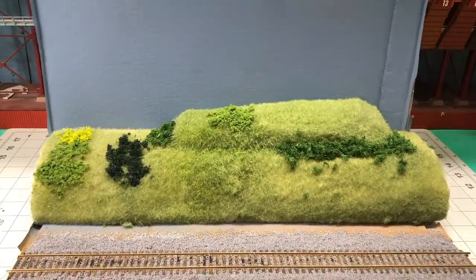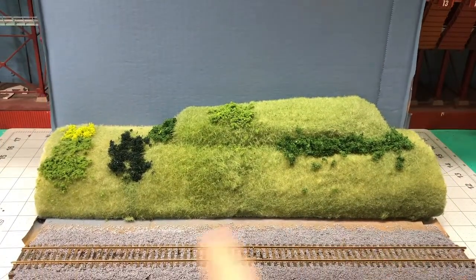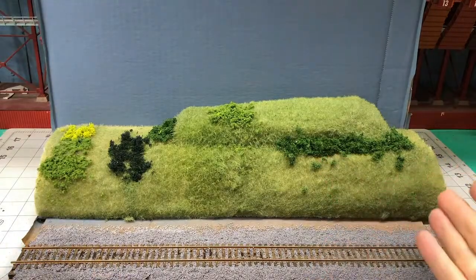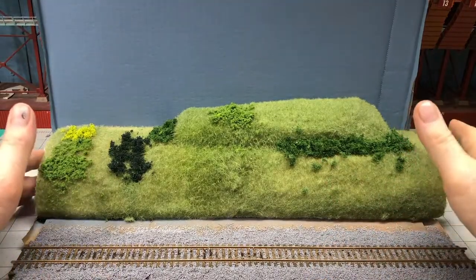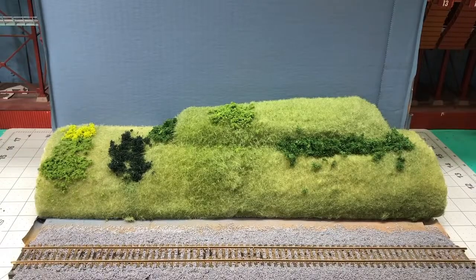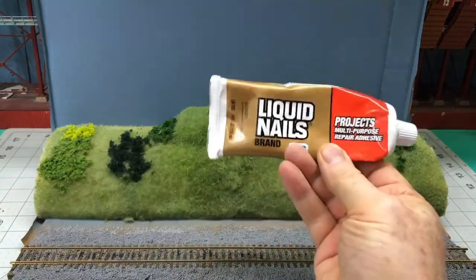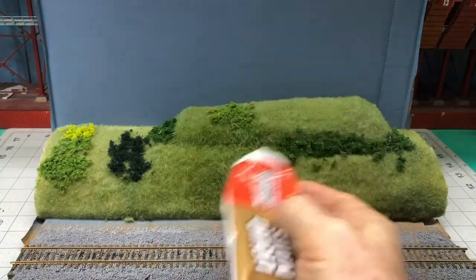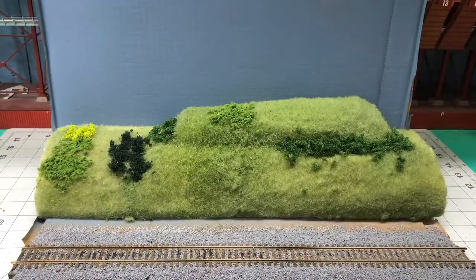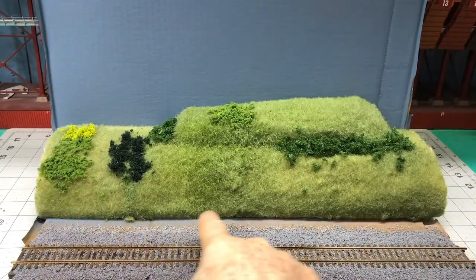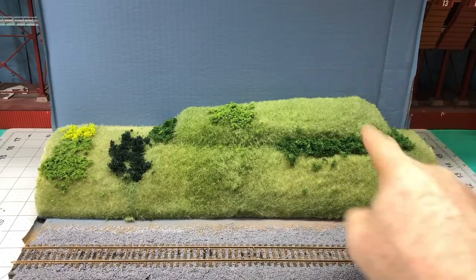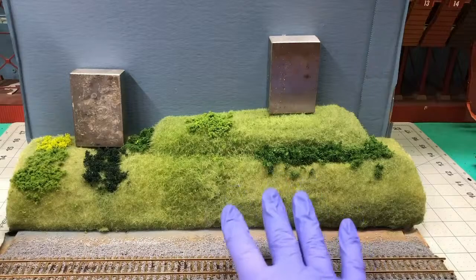It fits just fine. You can see the track. I've painted it and put some ballast on there. Now it's just time to blend. But first I'm going to tack it down with some Liquid Nails, put some weight on it, and let that sit for a while. And then I'll use the white glue and I'll put that down between the diorama and my florist foam and start adding the ground foam.